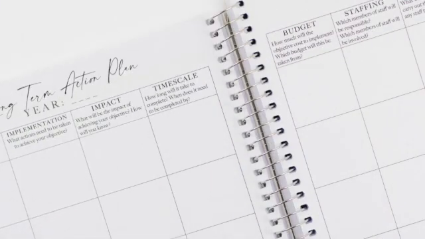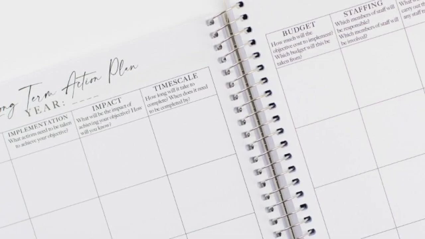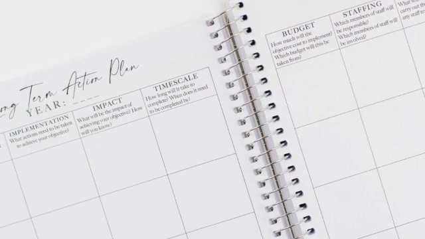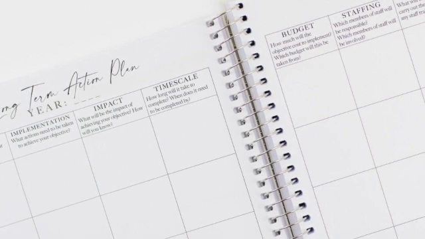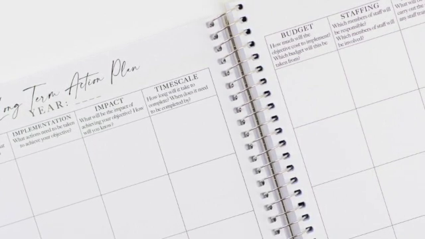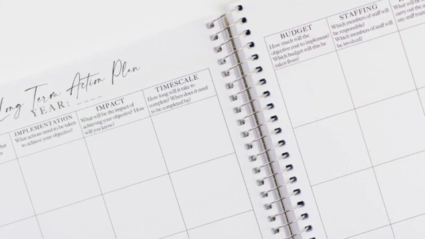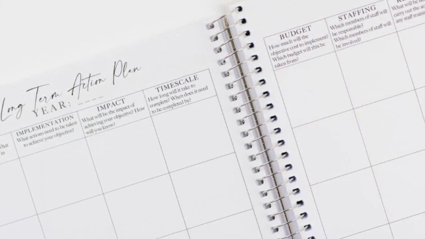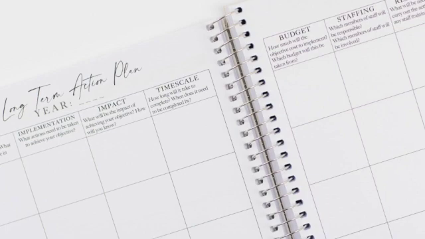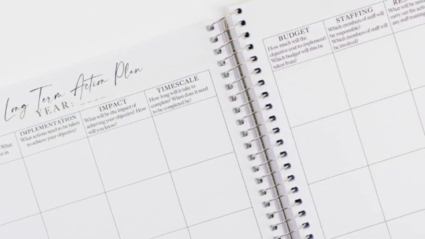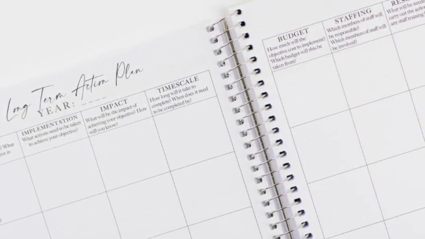Now, I'm going to be talking to you about the Subject Leader Journal from the point of view of a subject leader, but remember, if you have a different role in school, such as a head of department, these pages are completely flexible to your role. So we start off with our long-term action plan. This is where your big goals for the year are going to be set. And later on in the journal, we're going to split those into our short-term action plans so we can make small steps towards reaching those goals.